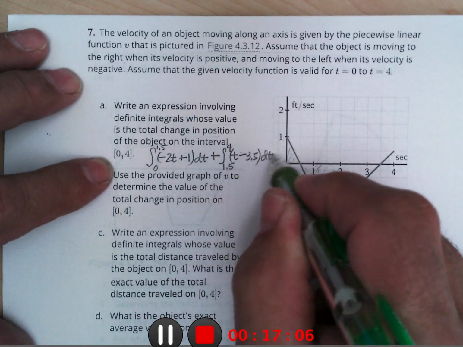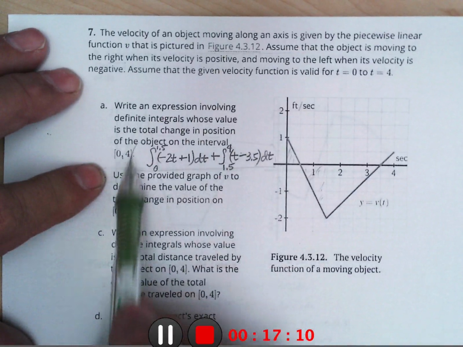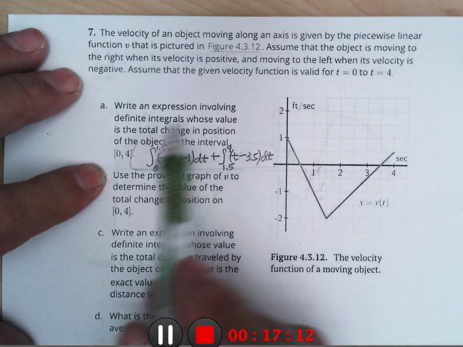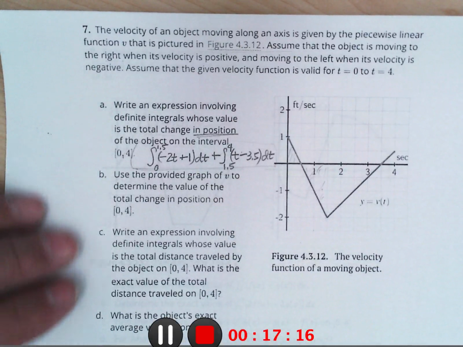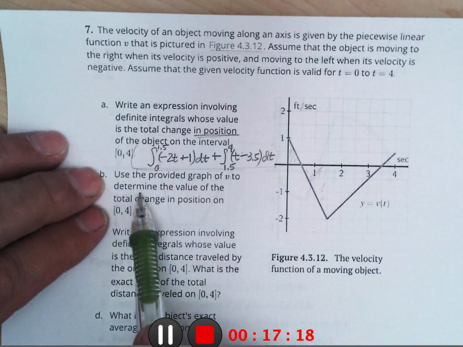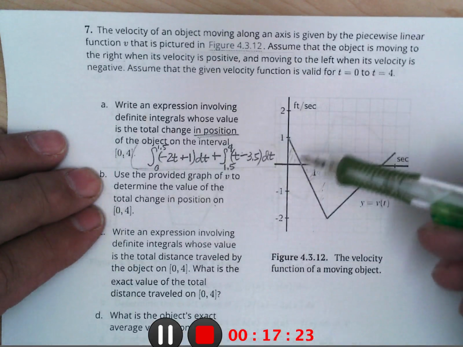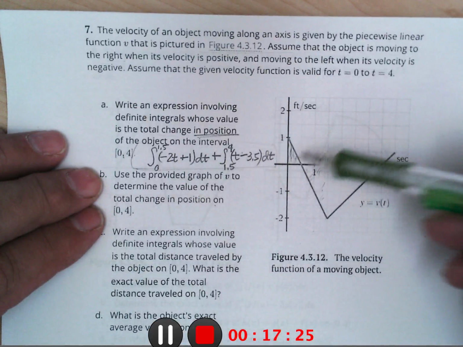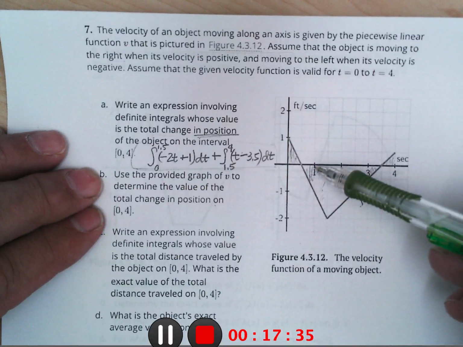So there would be the integral notation for the area of the total change in position. Use the provided graph to determine the value of the total change in position. Well, this would be plus area, this would be minus area, so those would cancel. And this would be plus, and this would be minus, those would cancel. So all I have to do is count the area of this.